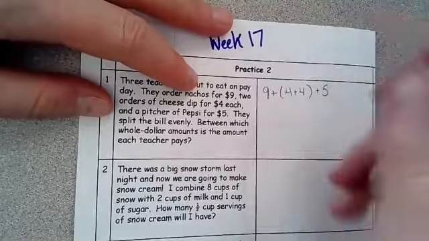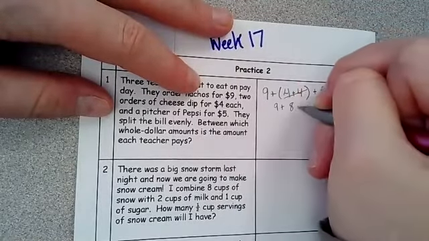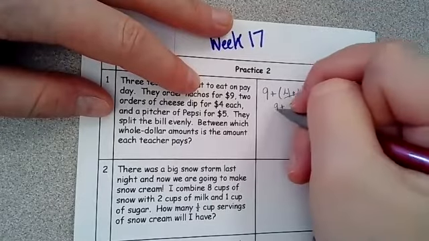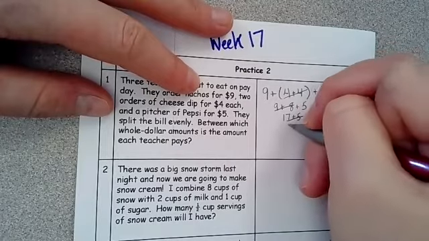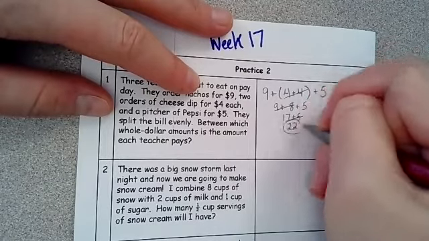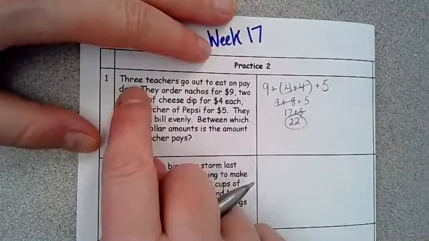So first, you're going to do the parentheses. 4 plus 4 is 8. 9 plus 8 plus 5. Then do 9 plus 8 is 17 plus 5. 17 plus 5 is 22. So they spent $22 in all, and they split it between the 3 of them.